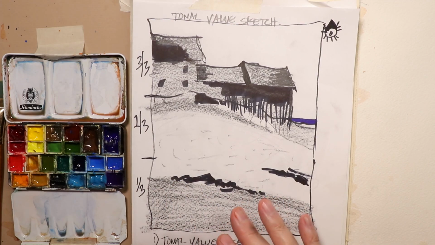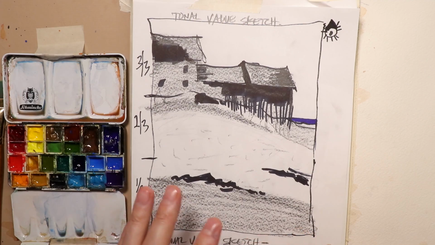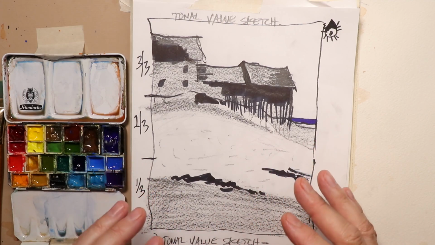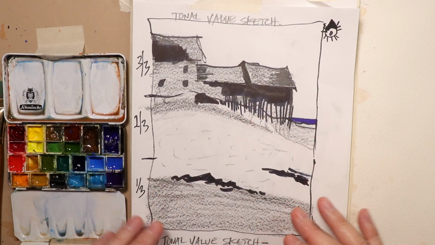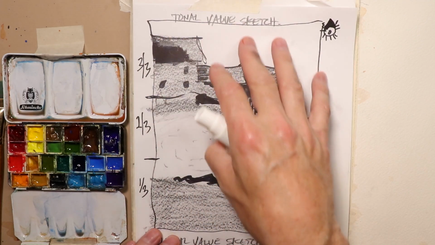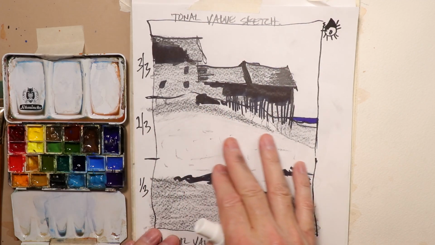So the darks are going to be like the least common feature in our painting here, on this painting in particular. So we're going to have more lights. As you can see, the sky is light, the sand through here is very light.